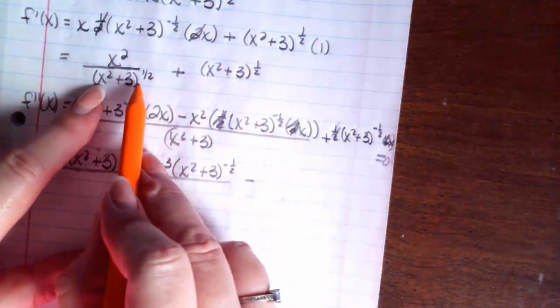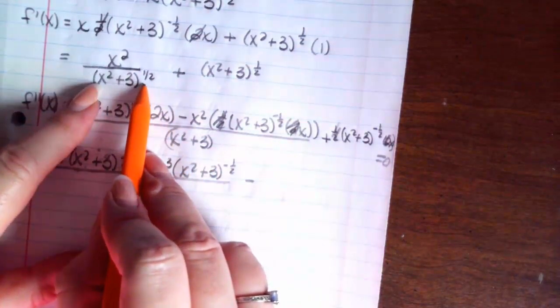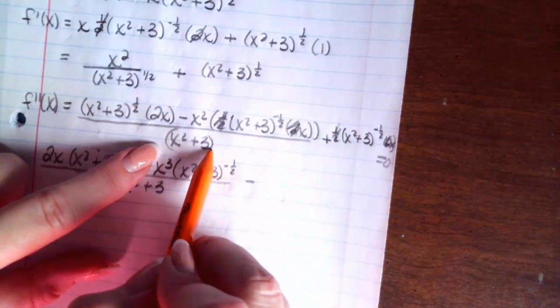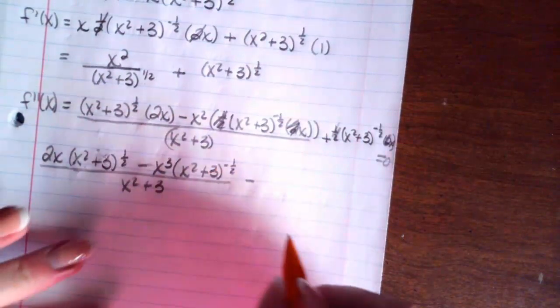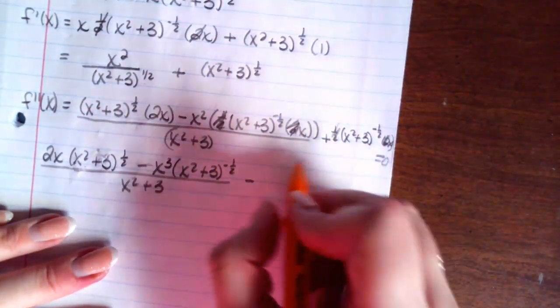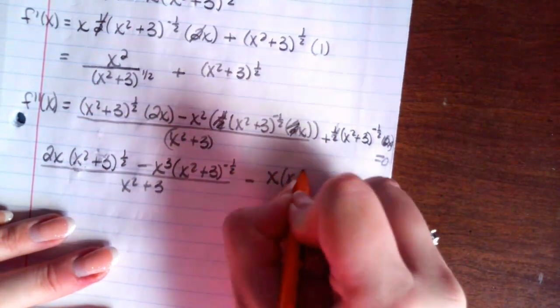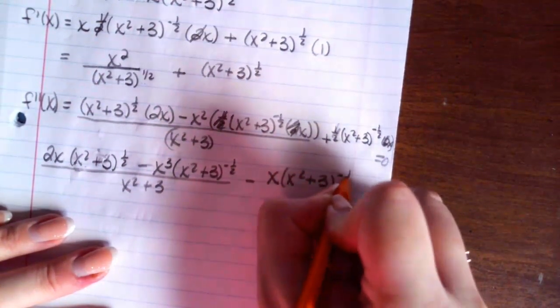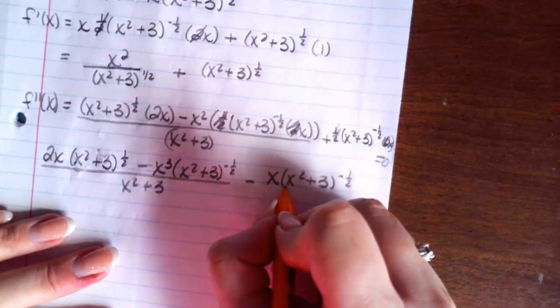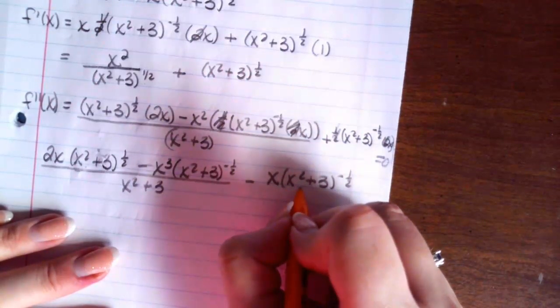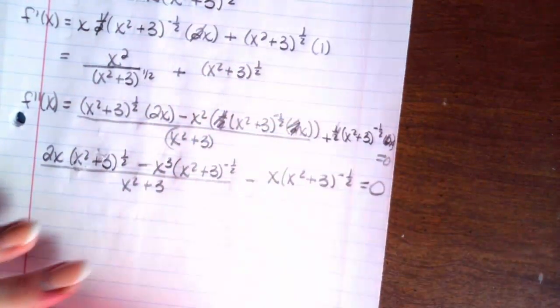Plus, and remember when you squared this, it came out as just raised to the first power. This is going to be x squared plus 3 to the negative 1/2 power, and that equals 0.